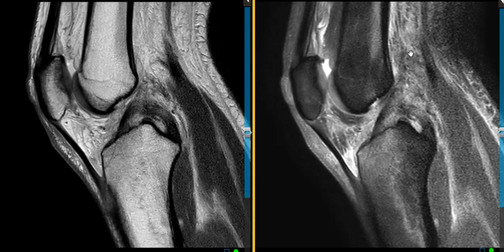Sometimes you can just glance at one slice and know what is going on, and this is one of those cases where they have a constellation of findings that's pretty typical. So this is a 16-year-old male who plays football. He injured his knee recently, has knee swelling and pain, and this is just a midline cut.